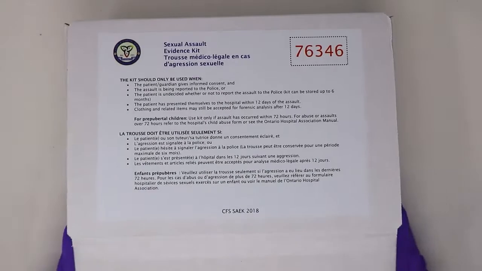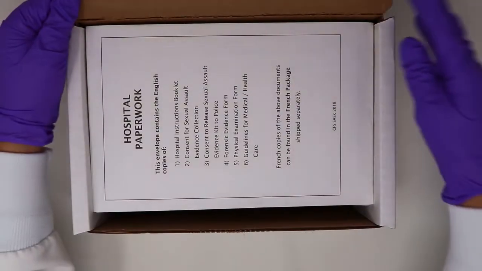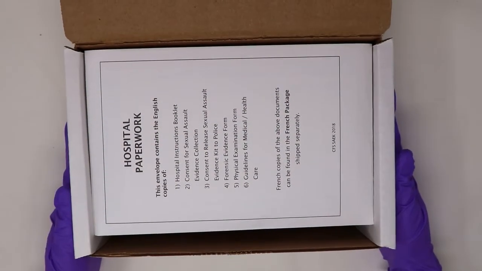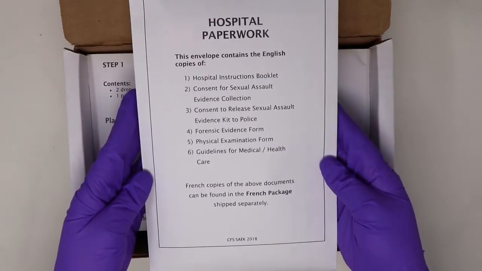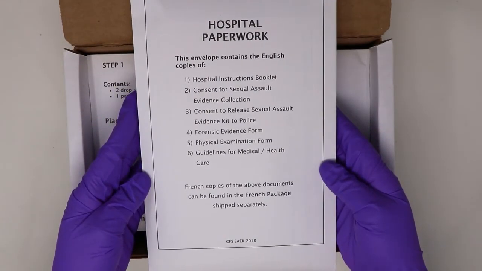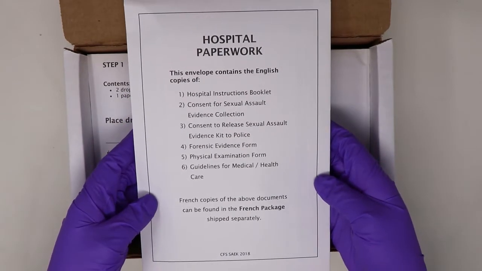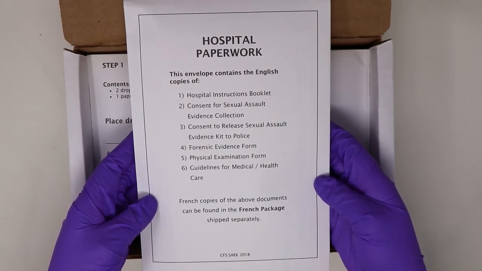The hospital paperwork bundle is contained within an envelope at the top of the kit. This envelope contains a hospital instruction booklet, 2 consent forms, one for the collection of the kit and a second for the release of the kit to police, the forensic evidence forms, physical examination forms, and guidelines for medical and health care.